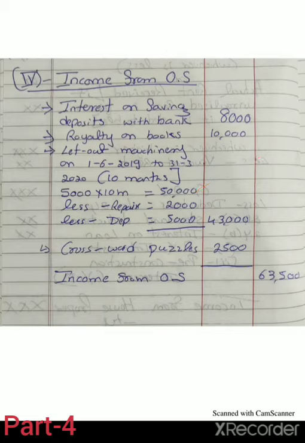Related expenses like repairs 2,000 and depreciation 5,000. 50,000 minus 2,000 minus 5,000 is 43,000, the taxable let out machinery income. Crossword puzzles 2,500. Finally, after adding these four items, income from other sources is 63,500.